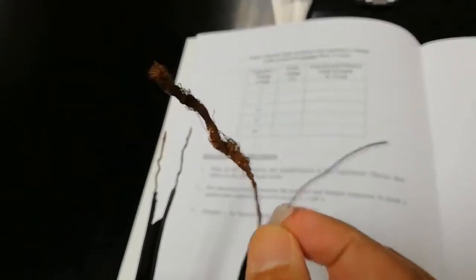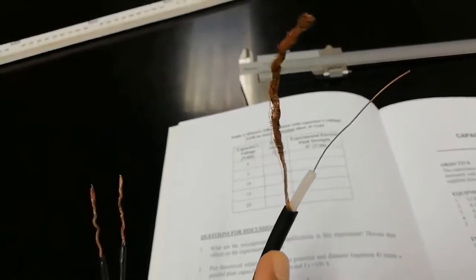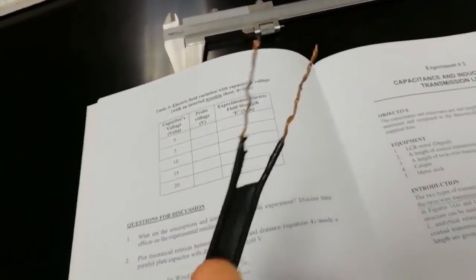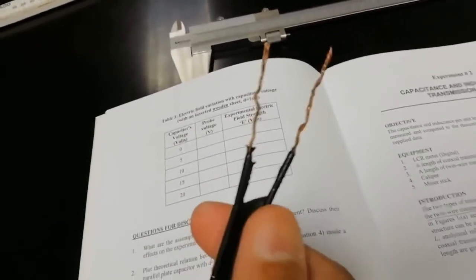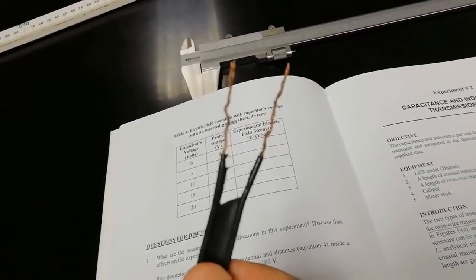As you can see, it has a central conductor surrounded by a dielectric, and then you have another conductor. So this is the coaxial cable. Then you have the second one, which is the twin wire. You have these two conductors, and this is the plastic covering of those two twin wire conductors.